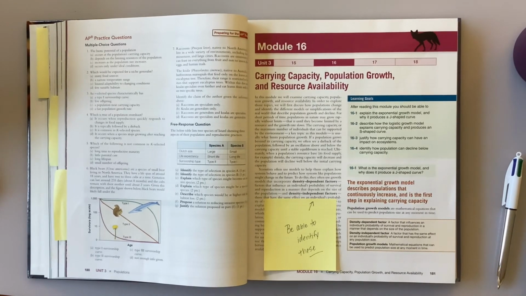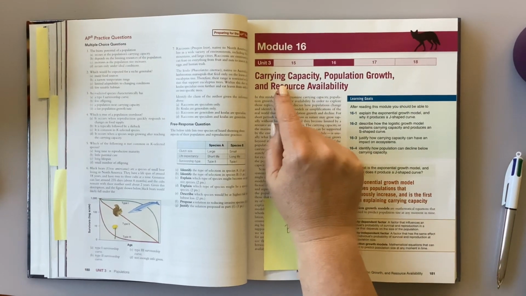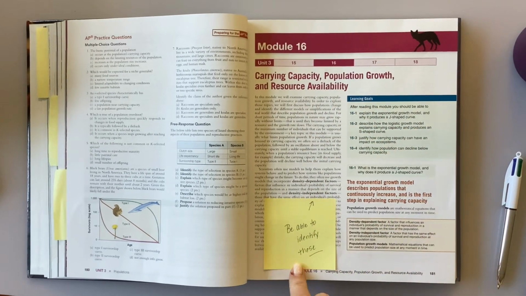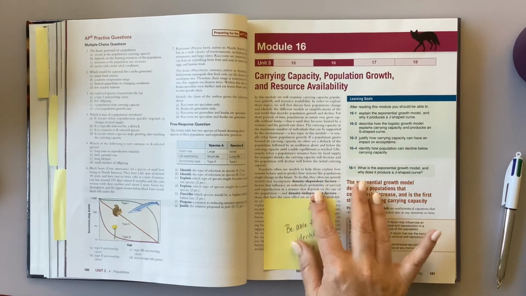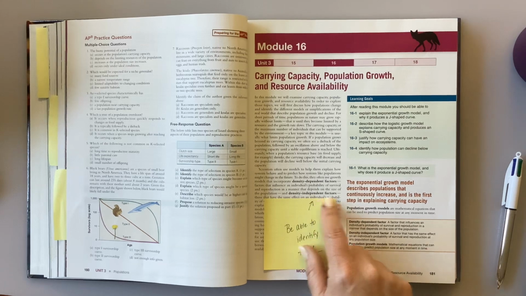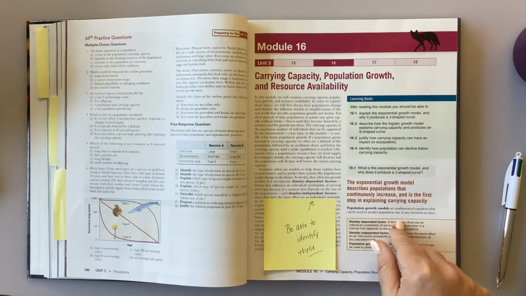Right, Module 16. Module 16 is going to cover carrying capacity, population growth, and resource availability. One of the things I talk about here in this second paragraph are density dependent and density independent factors that influence population growth.